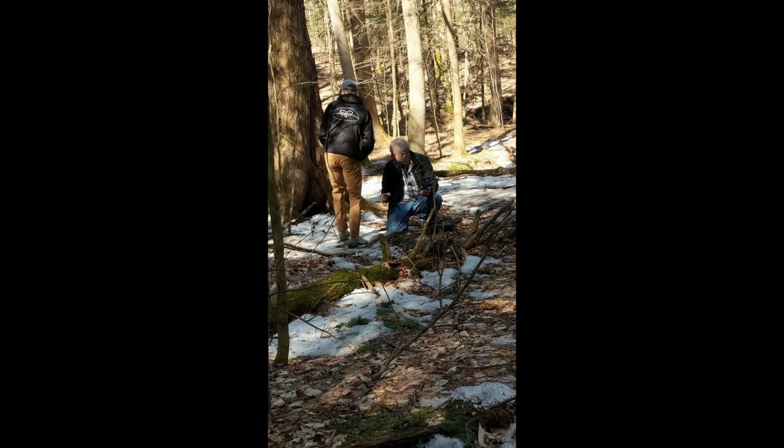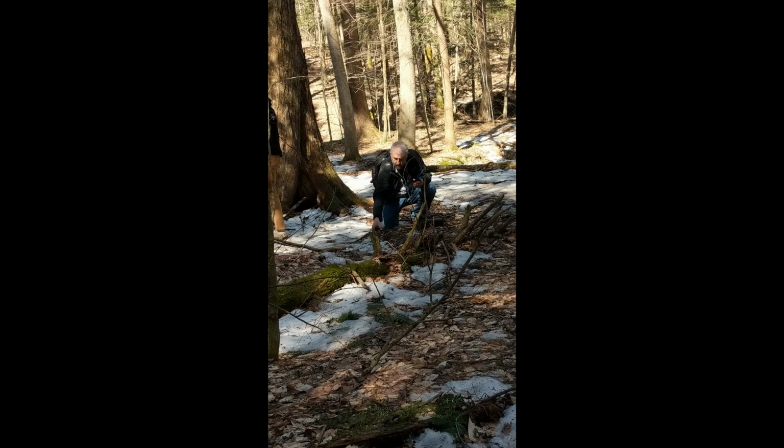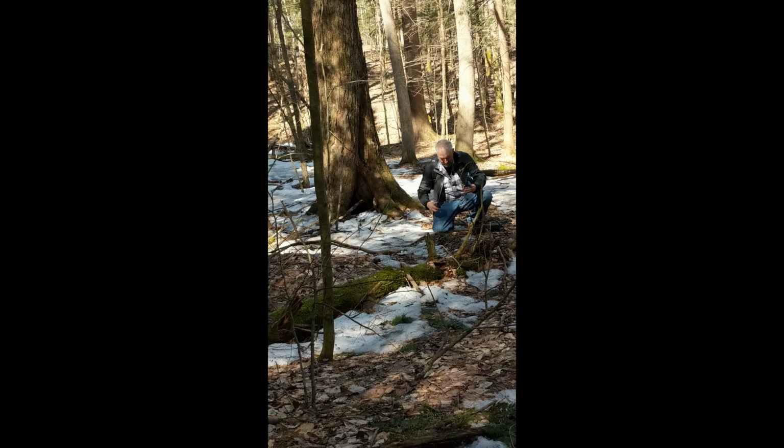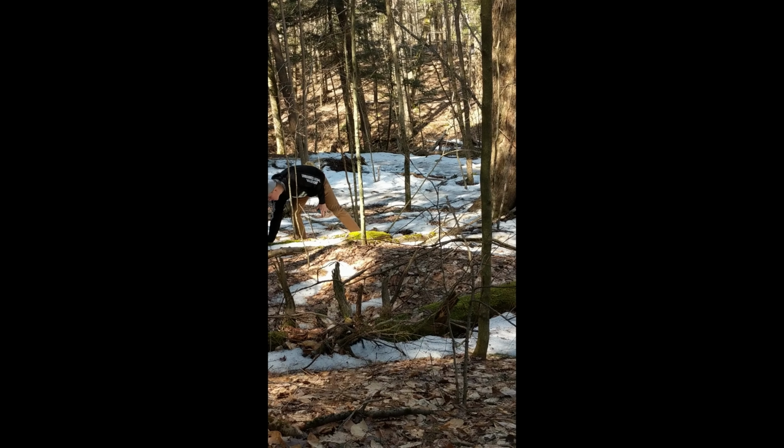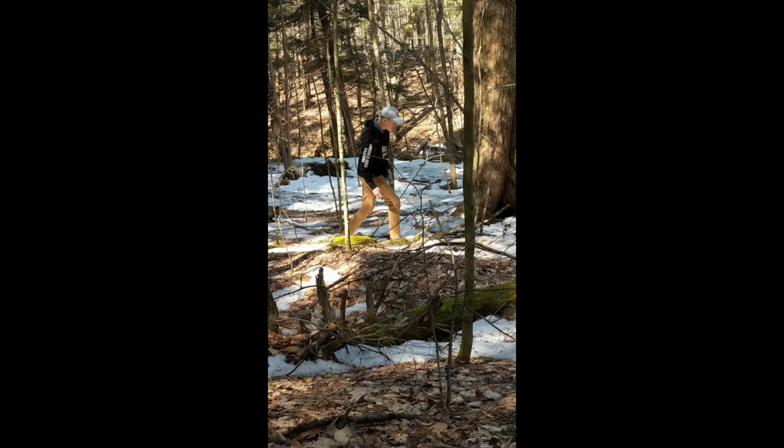And now a few more thoughts as we clean up the site. We're gathering the pieces, and here's the moment where my son found the propeller next to the sapling.